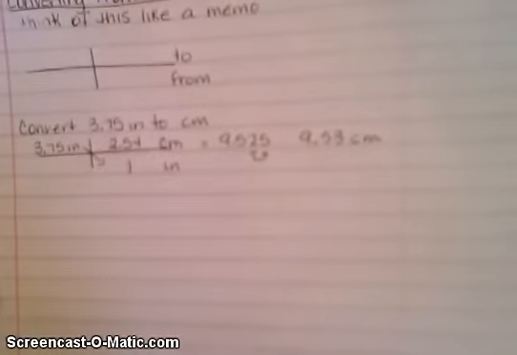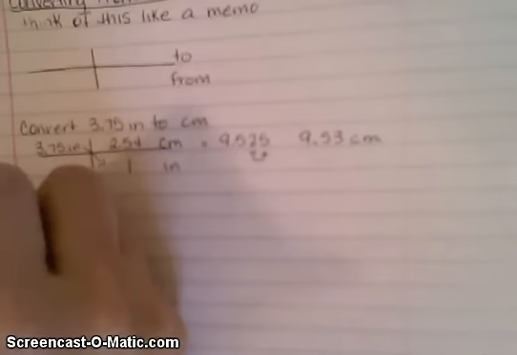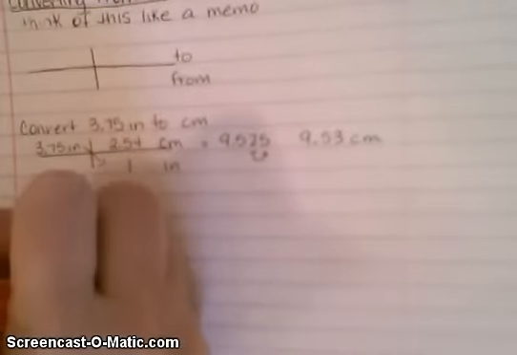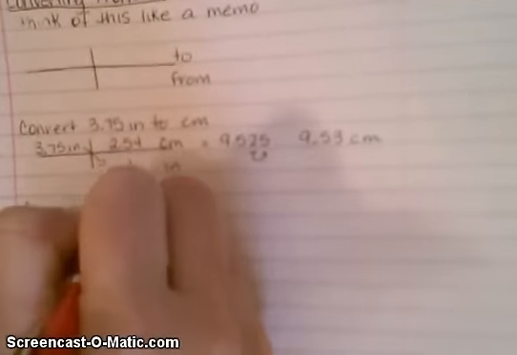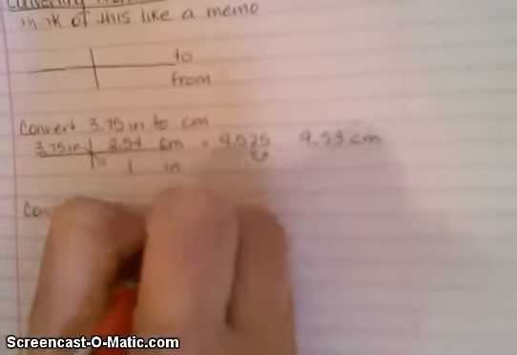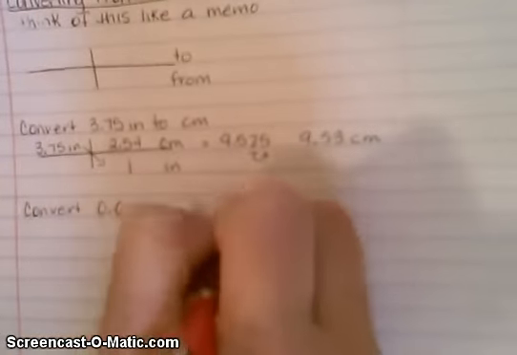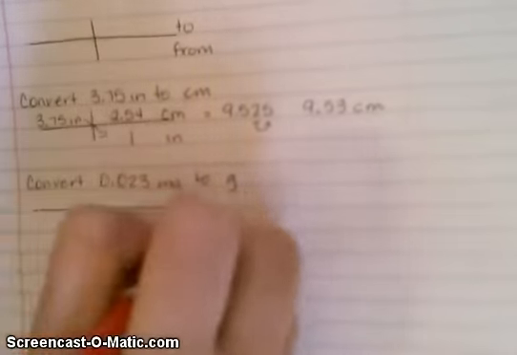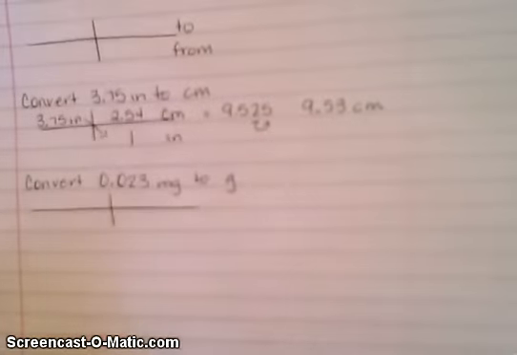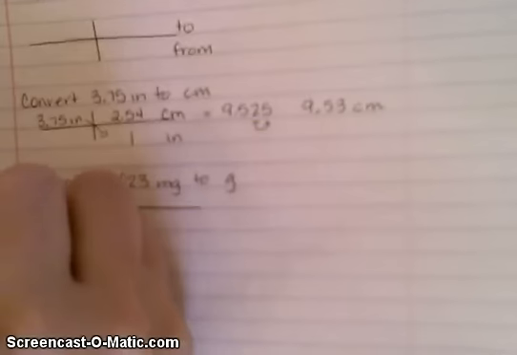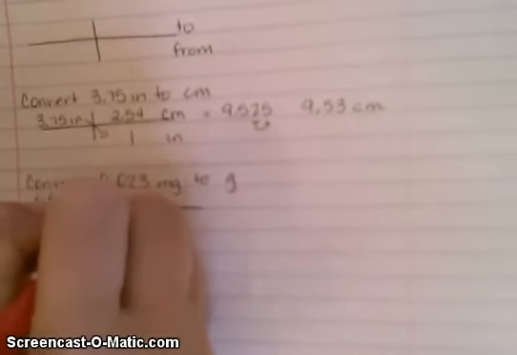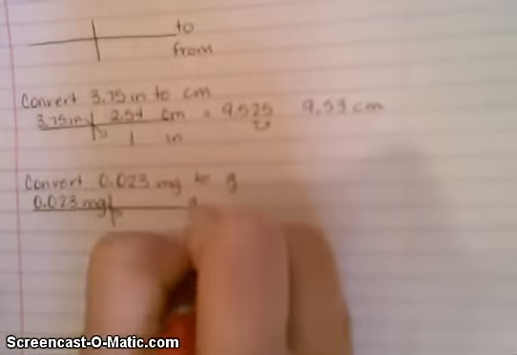Now, what if I ask you something that's about the same but a little bit different? So I want to convert 0.023 milligrams to grams. This is where a lot of students get confused because of what's written in our textbook, so I'm going to try to give you a little bit easier way to understand how to do this. We want to start with the given. Now, where are we going to? Ultimately we need grams. Where are we coming from? We're coming from the milligrams.